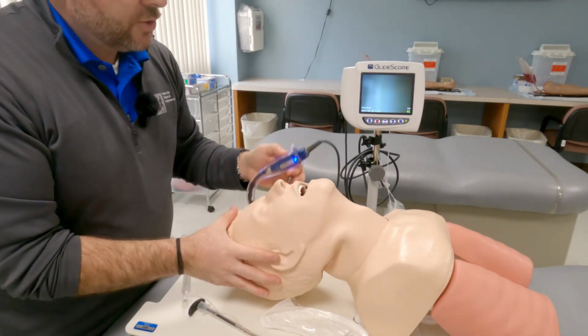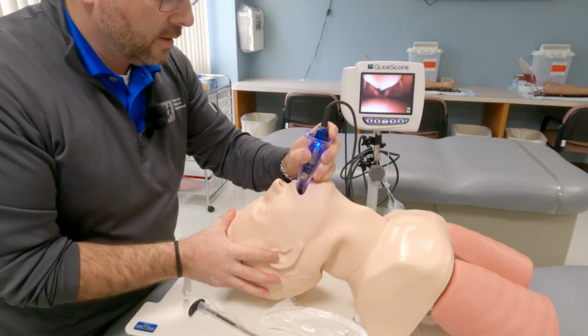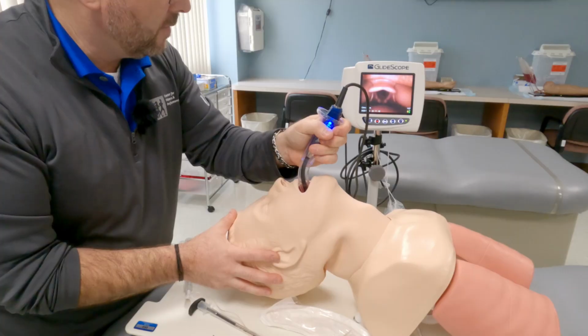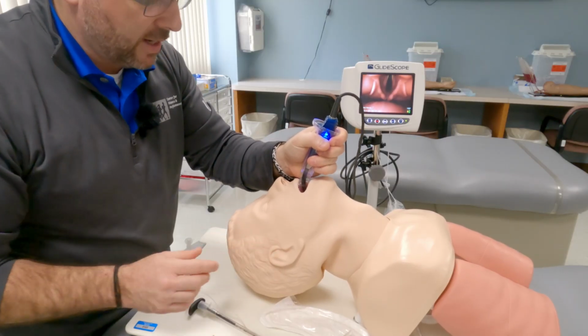First, number one, straight down the center. Grab it like this. Visualize the cords. So I lift it up, boom, wide open. You can see them right there.